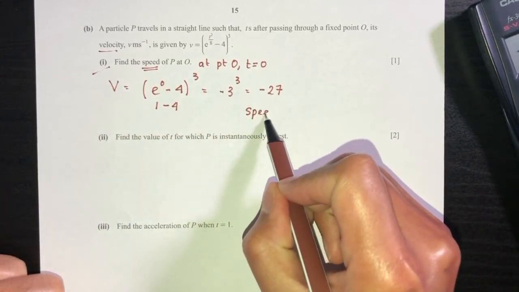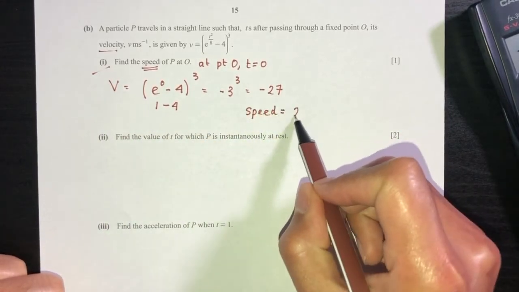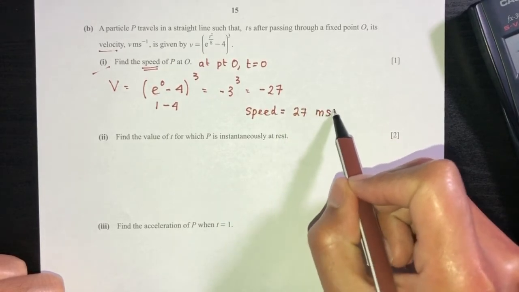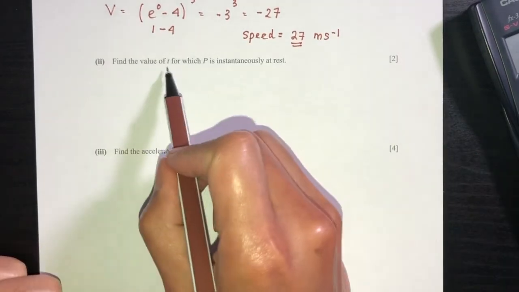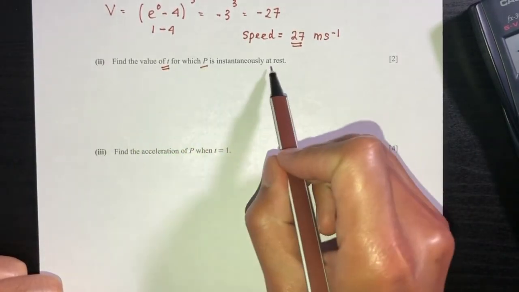Now for the speed, speed does not have direction. That will be 27 meters per second. That should be your answer. Now for part 2, find the value of t for which p is at rest.